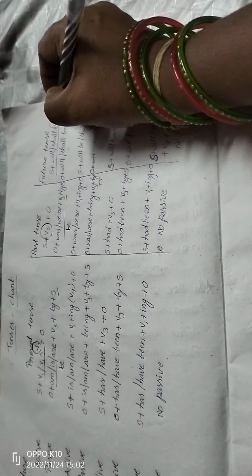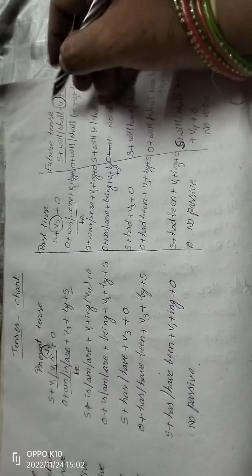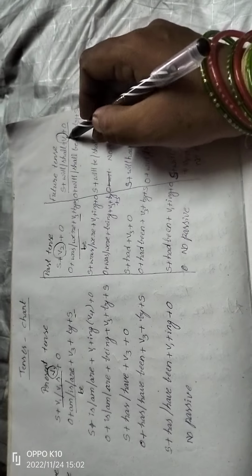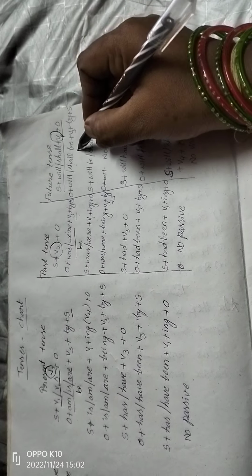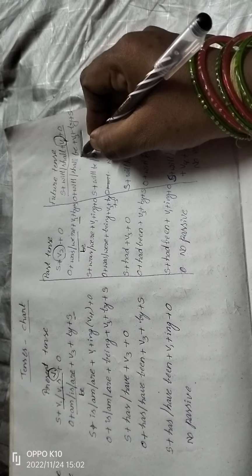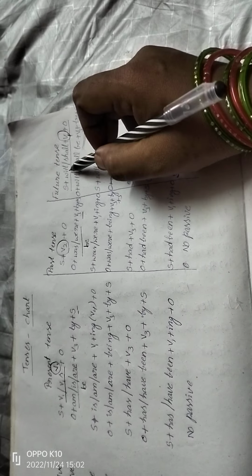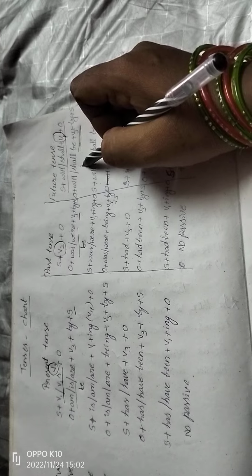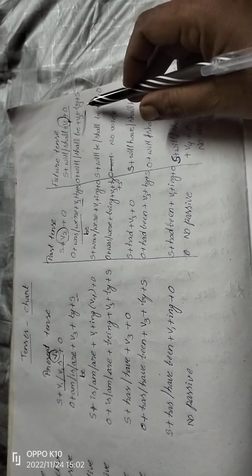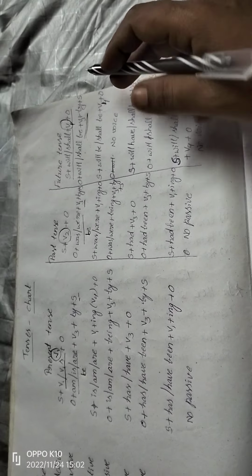Object plus, here the verb is in the first form. Whatever the verb is, we can add be form plus V3. Here also the verb is in first form, and this verb first form we can change into be form plus V3. The modal auxiliary verbs will or shall stay the same: be plus V3 plus by plus subject.